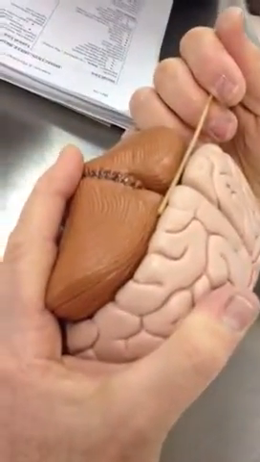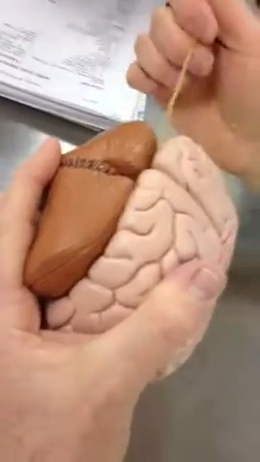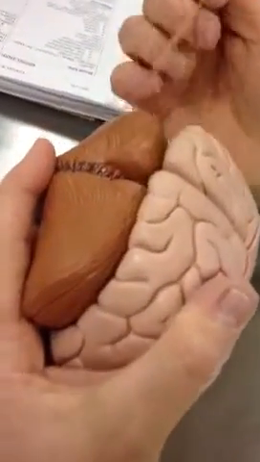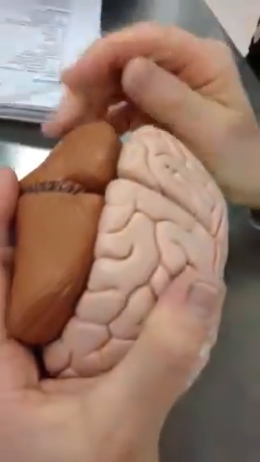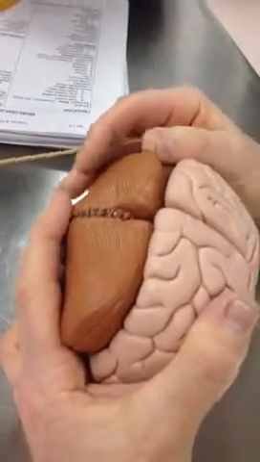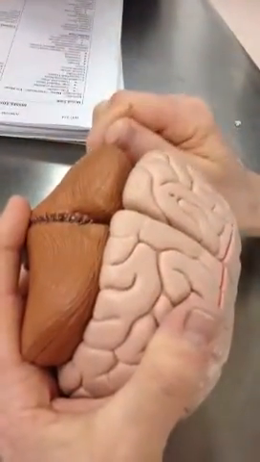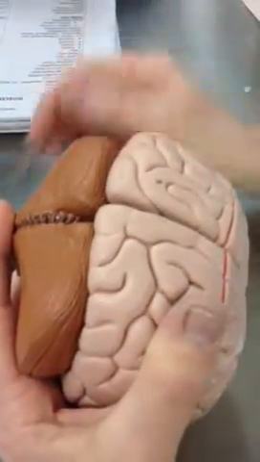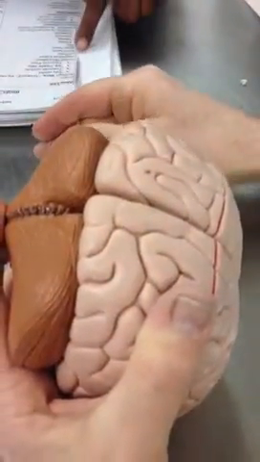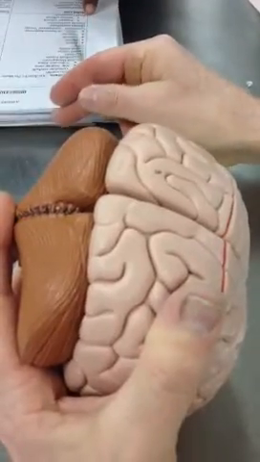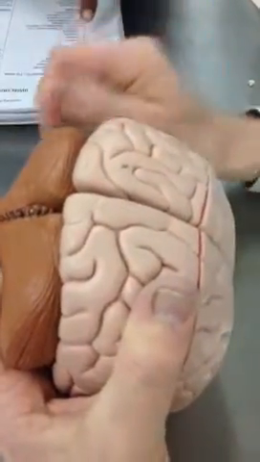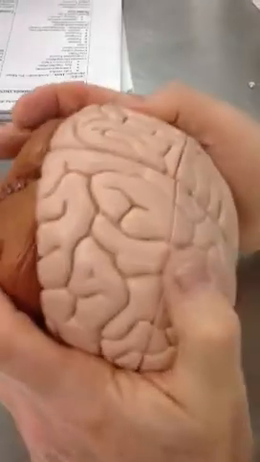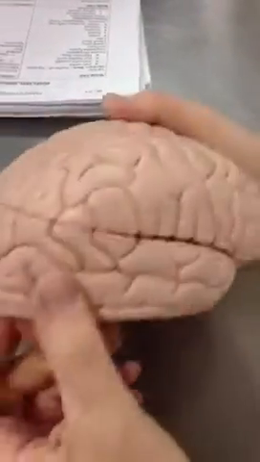What is this space? Oh, transverse sinus. The sinus is a cavity that will form there, but what is it? You're going to look that up, and then come up with the answer.